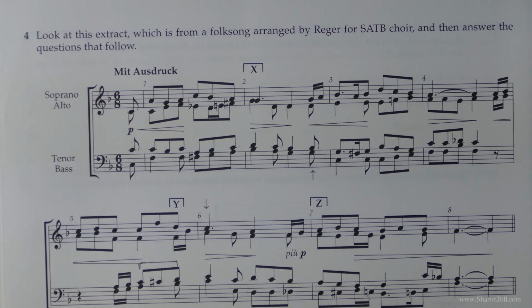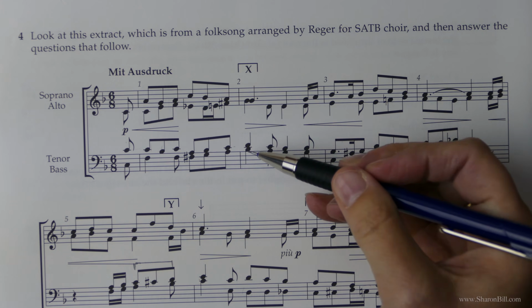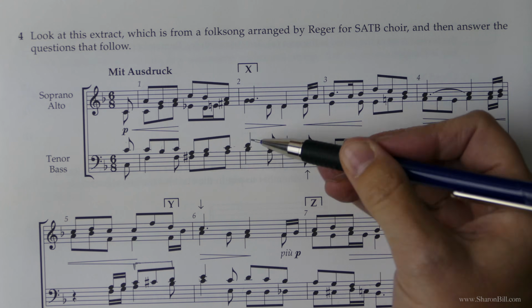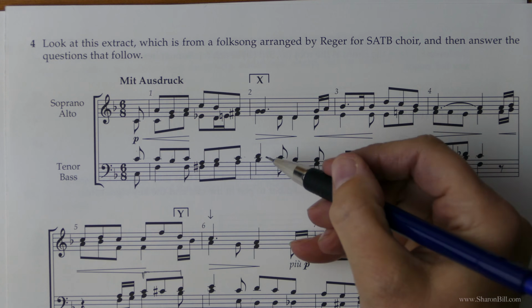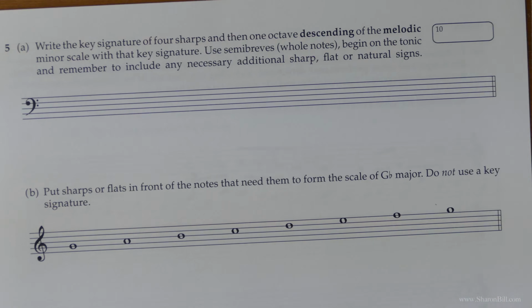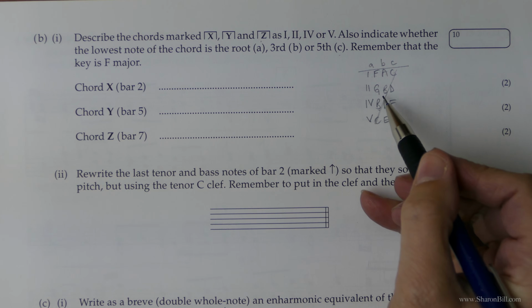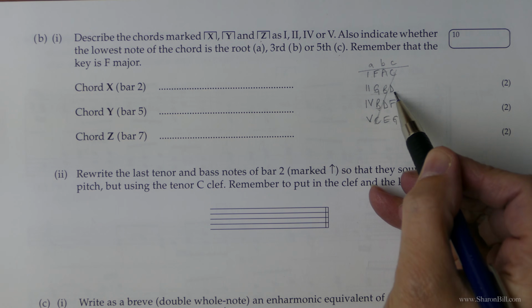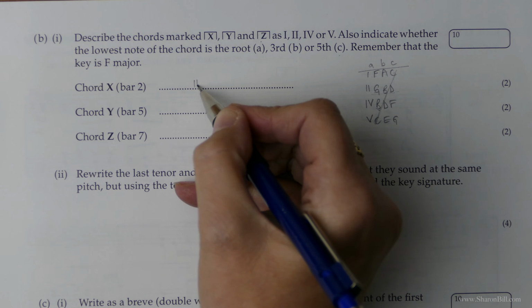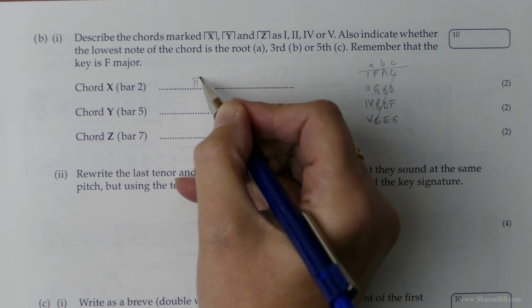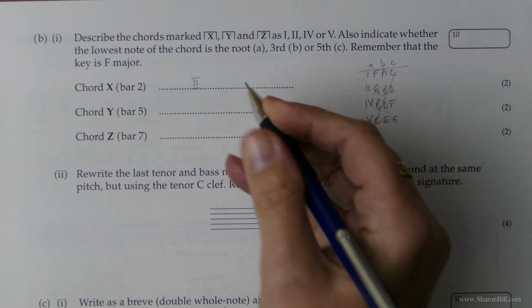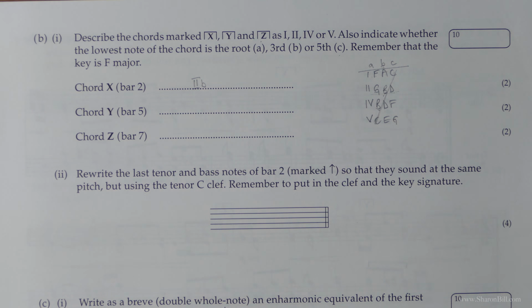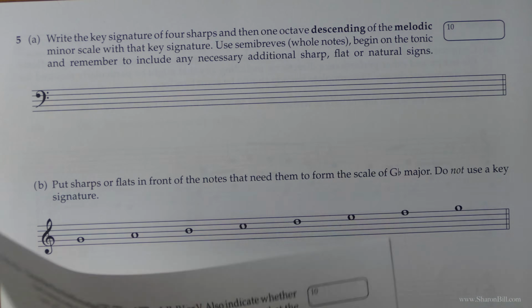Chord 2, we have a B, a D and a G. Okay, so let's just bear that in mind. B is at the bottom, B, D, G. And we can see that all of the notes of chord 2 will give us that. But because the B was in the bass, we know that that's the first inversion, so that's chord 2B. Let's go to chord Y in bar 5 now.